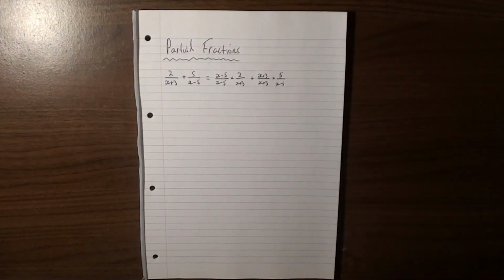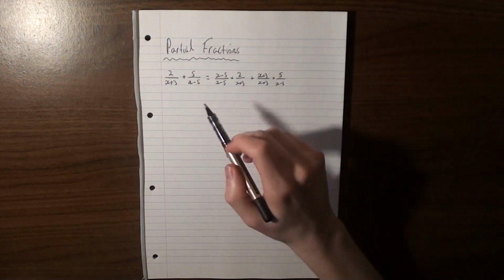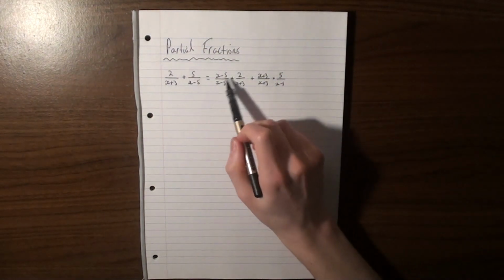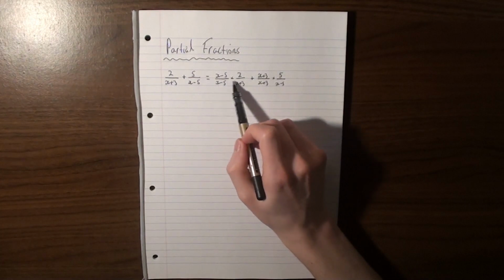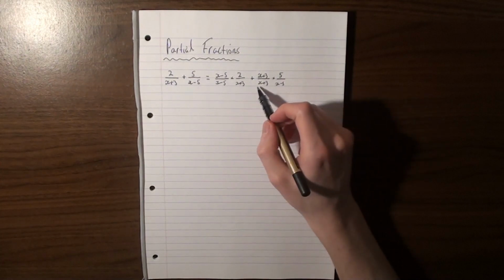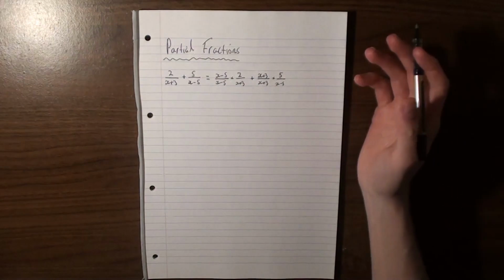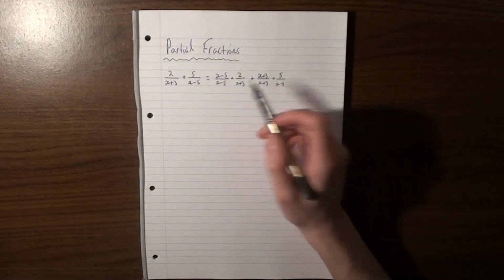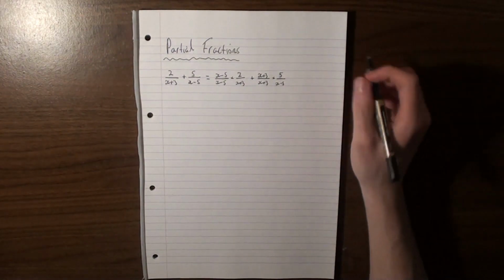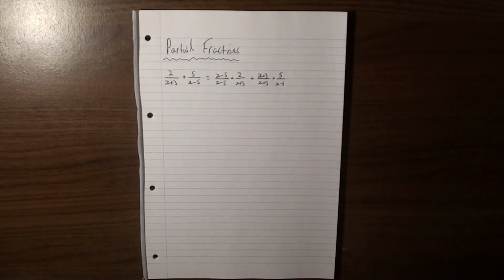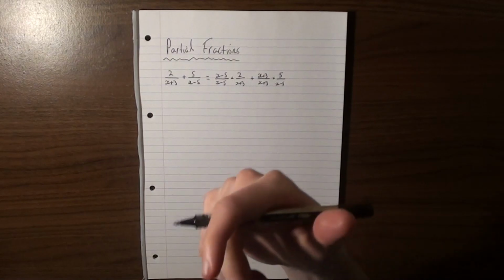So it makes things look a little bit more complicated to begin with, but this helps us out a lot, because I know that once I combine these two fractions together, the denominators are going to be the same. x minus 5 times x plus 3 is the same as x plus 3 times x minus 5, thanks to what we call the commutativity of multiplication. We get the same thing no matter what order we do it in.